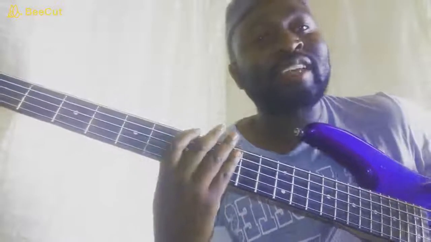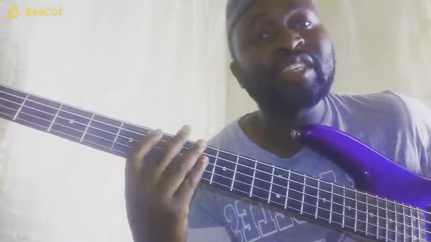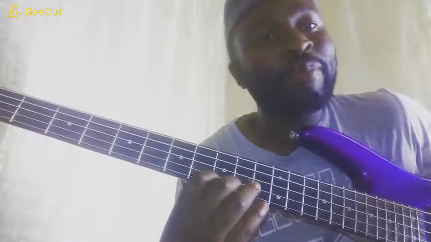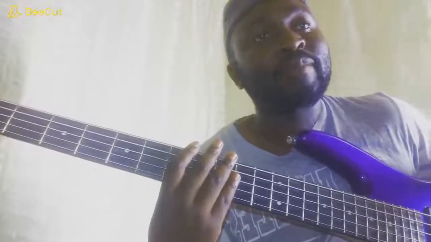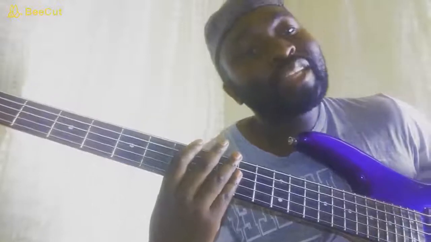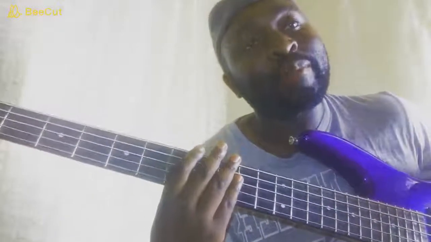So that's just a basic way that you can actually combine modes, but there are many other ways. You can play any three notes and move to whichever mode depending on the progression of the song that you are playing, right? After the Mixolydian bass mode, we have what we call the Aeolian bass mode.